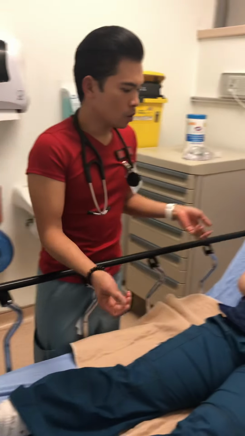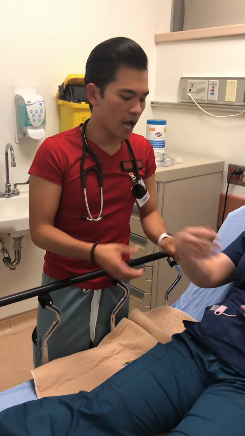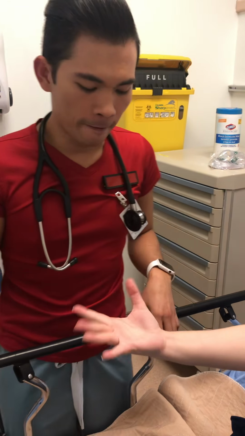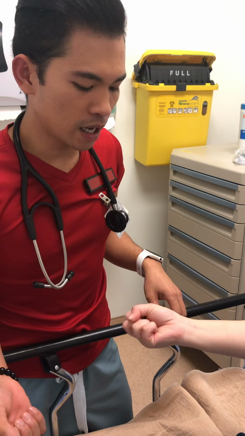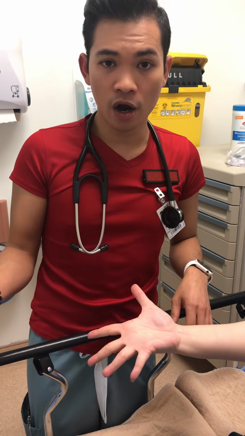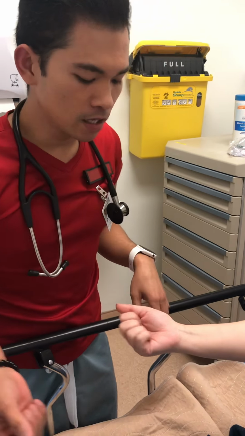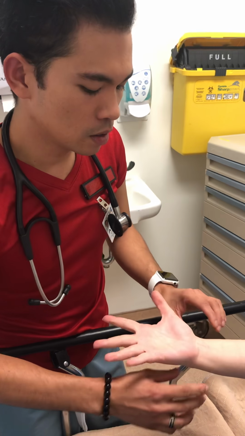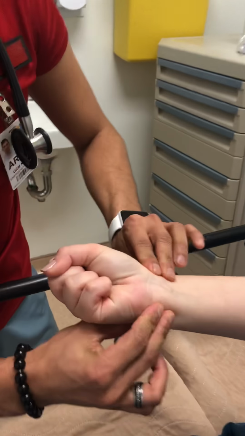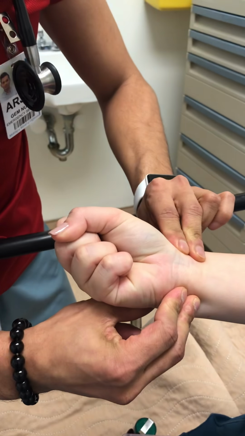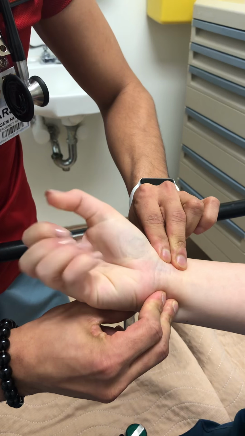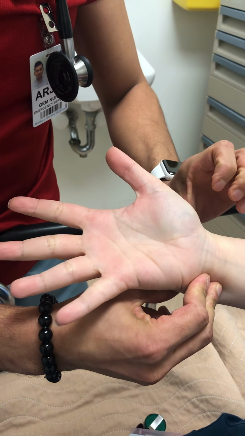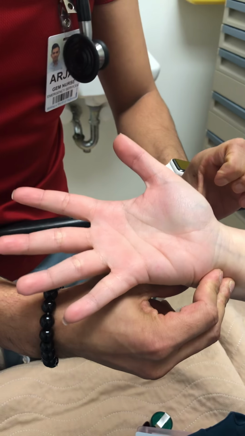Okay, so now to perform this, I'm going to ask you to open and close your hand, and this would assess the radial and ulnar artery patency. Okay, so keep opening and closing. When I say stop, you're going to close your hand. Okay, stop. I'm occluding your radial and the ulnar artery. Open your hand. Okay, now I'm going to let go of the radial artery. And as you can see, the return of normal color.